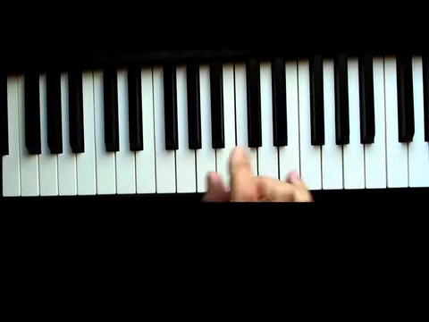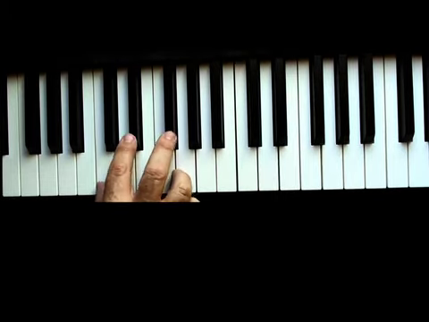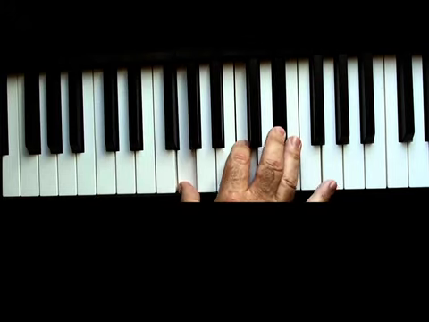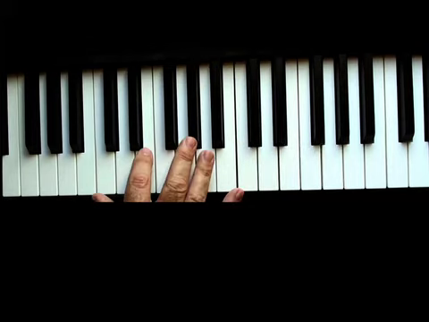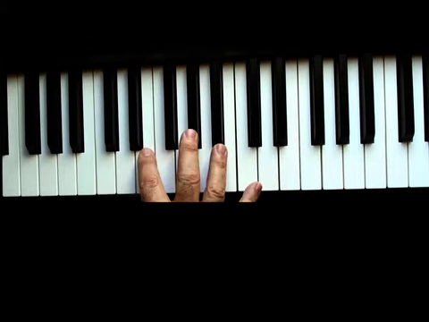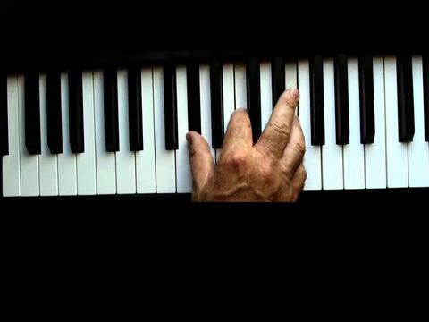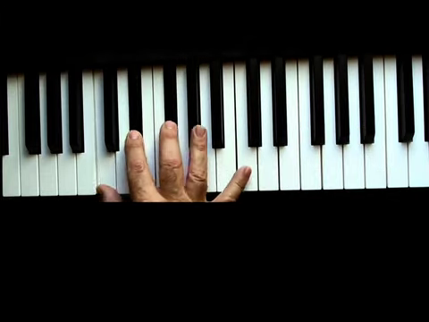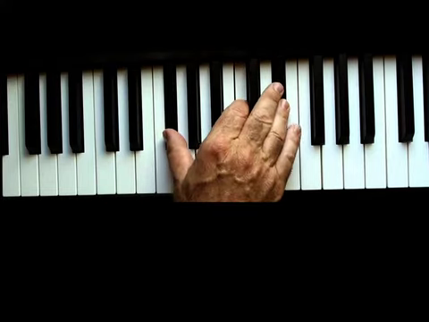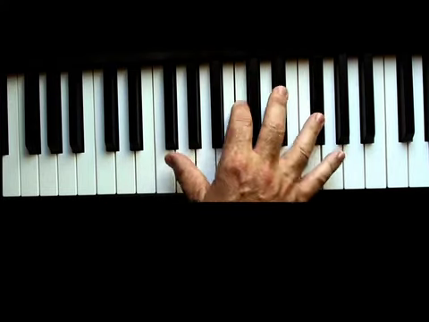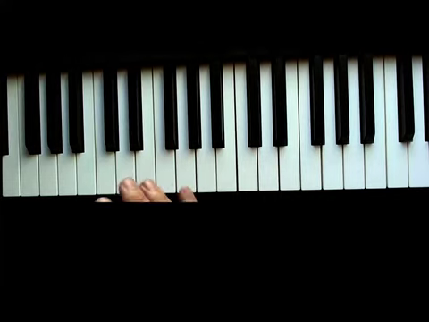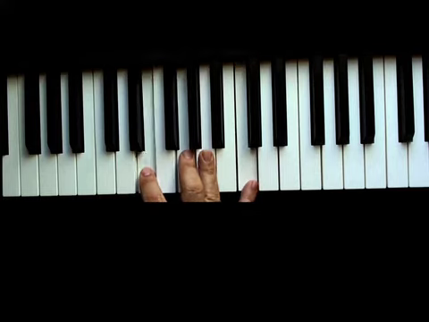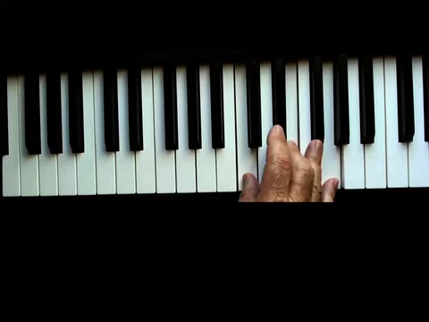See? And it's the same if it was minor. It's the same if it was augmented. It's the same if it was diminished. It's first and second inversion. Root, first inversion, second inversion, back to root.